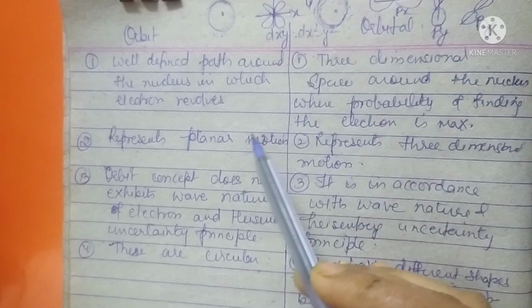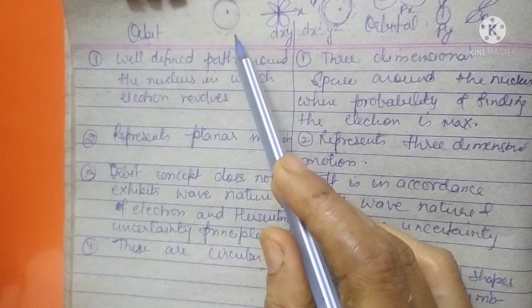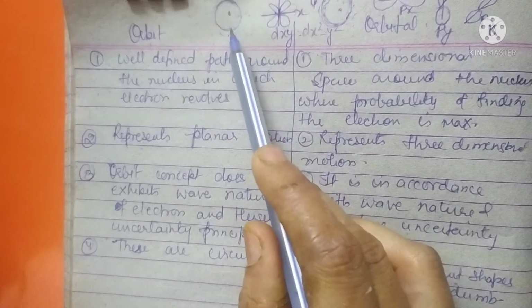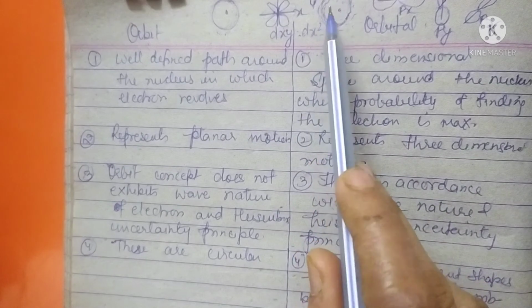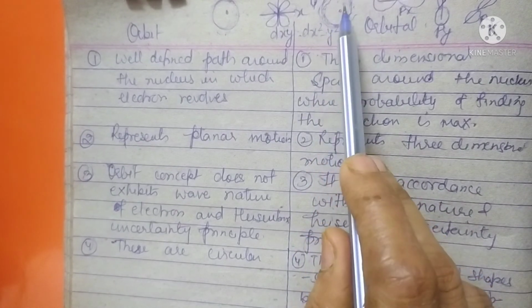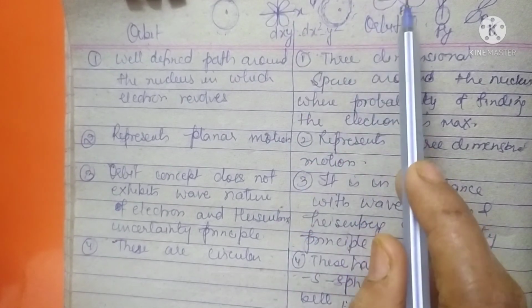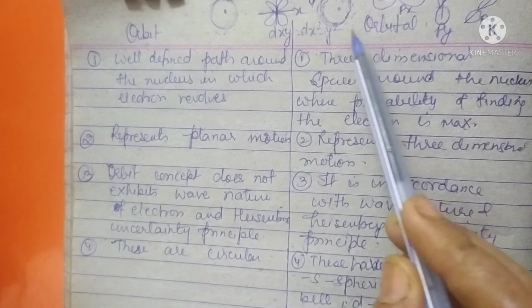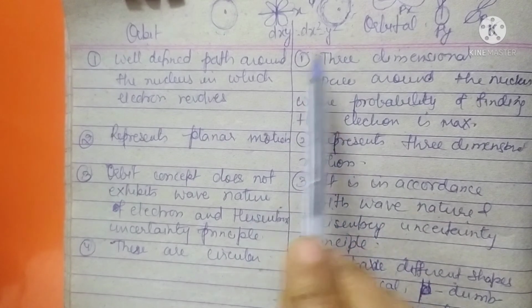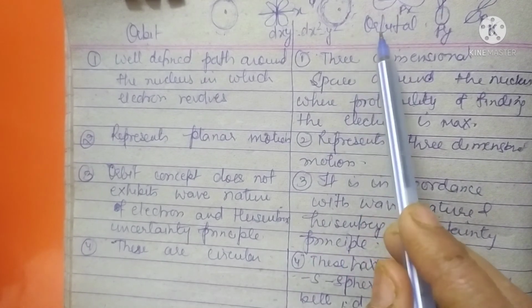Now the second difference is that an orbit represents the planar motion of the electron. Whereas if we see the diagram of orbitals, the p orbital has a dumbbell shape, and they are oriented along different axes. So an orbital represents the three-dimensional motion of an electron.